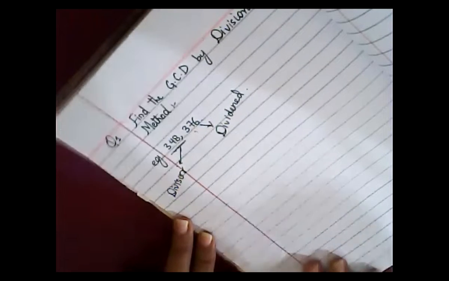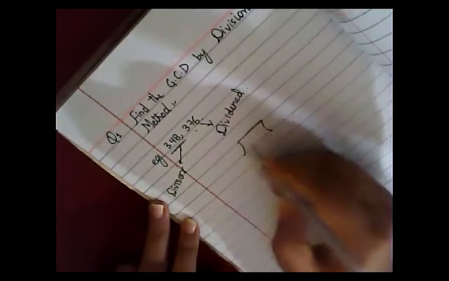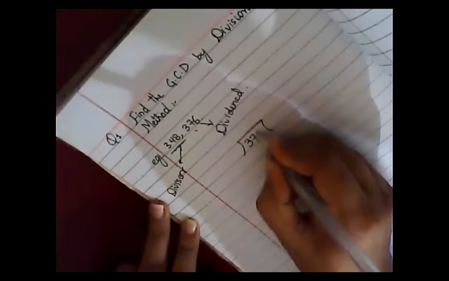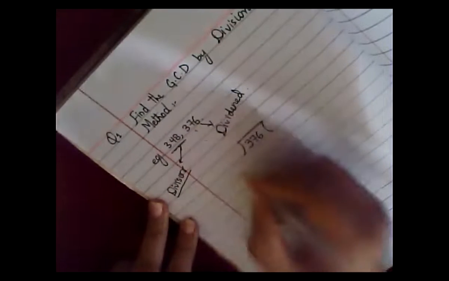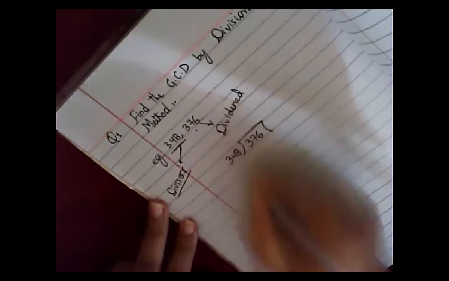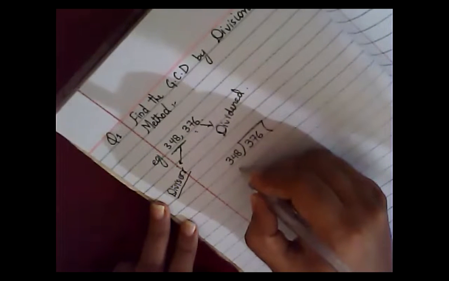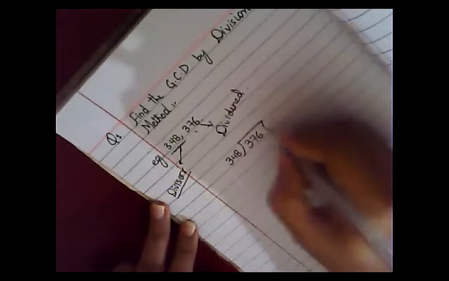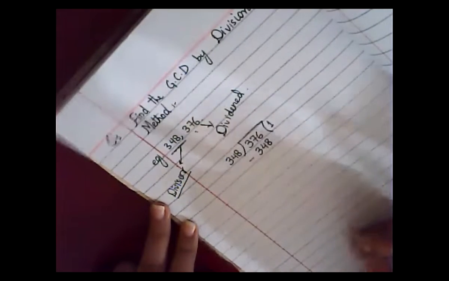Understand? Now, to find the GCD, you will make a box here. Inside the box, you will write your dividend, that is 376, and outside the box you will write your divisor, that is 348. Got it? You have to divide 376 by 348. 348 into 1 is 348. In the next step, I will subtract 348 from 376.